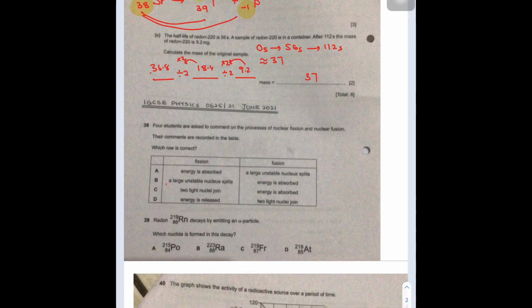That's correct, right? Energy is released. It says the result is a chain reaction and a huge rapid release of energy. So energy is released, not absorbed, and 2 light nuclei joining is fusion.